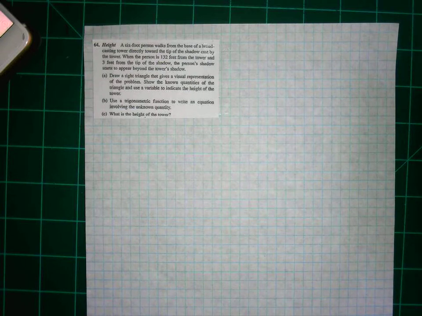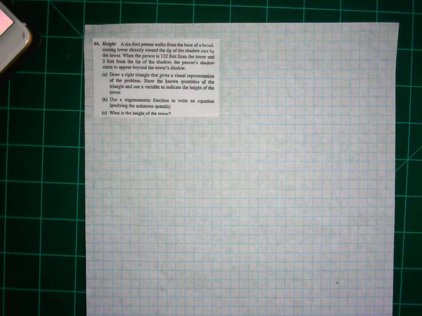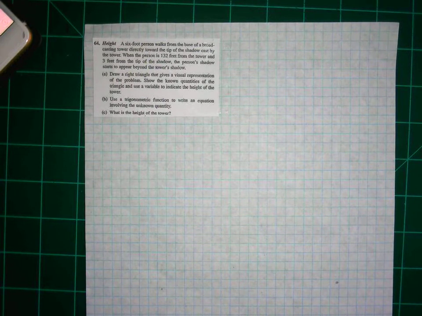This is problem number 64. A 6-foot person walks from the base of a broadcasting tower directly toward the tip of the shadow cast by the tower. When the person is 132 feet from the tower and 3 feet from the tip of the shadow, the person's shadow starts to appear beyond the tower's shadow. A. Draw a right triangle that gives a visual representation of the problem. Show the known quantities of the triangle and use a variable to indicate the height of the tower.